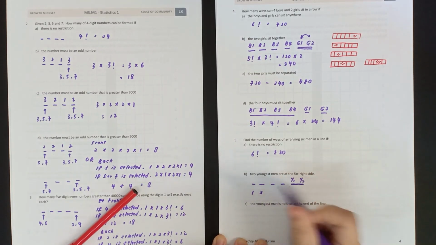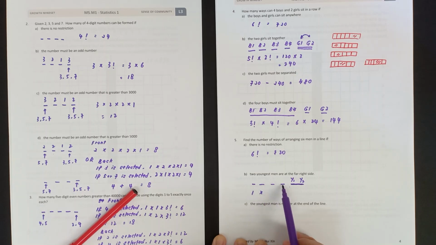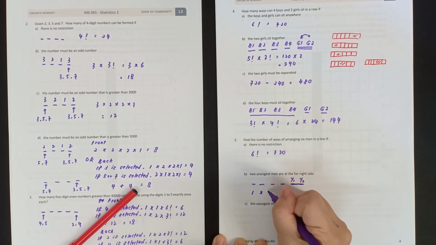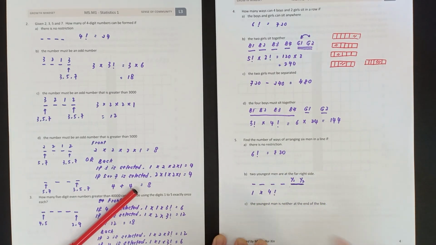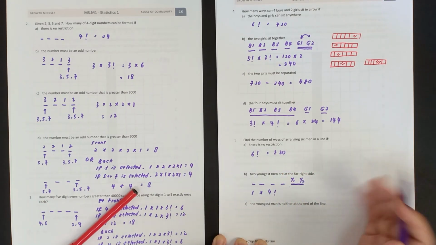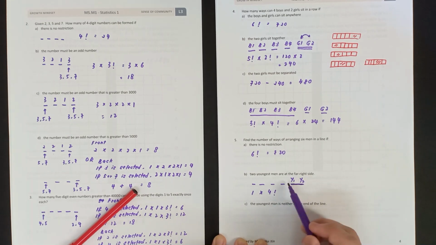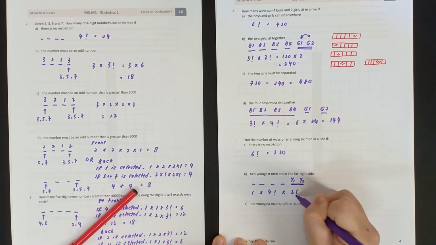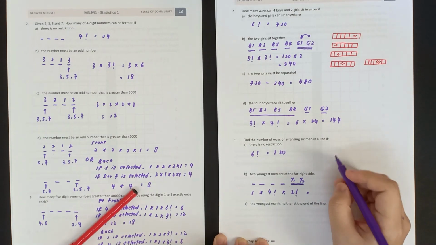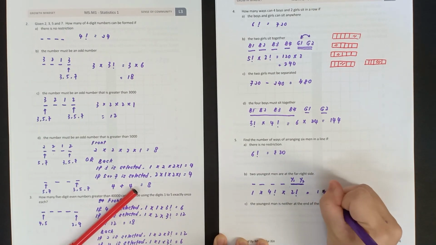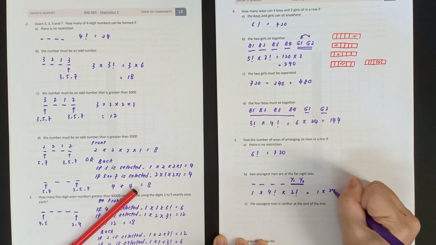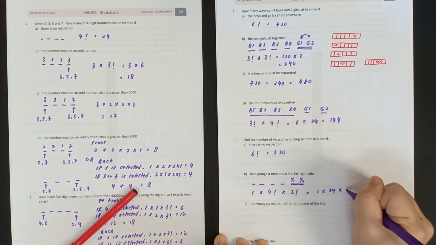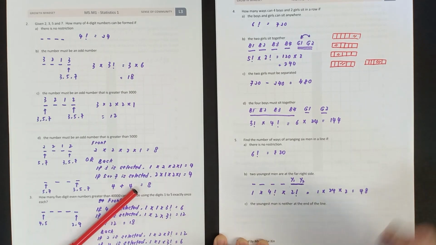Then after that, the other ones that you can change are the 4 men here, it doesn't matter. So that's why 4 factorial. And don't forget, when you put the 2 youngest men at the far right side, they can change with each other also, they can interchange between themselves. So that's why you have 2 factorial. So this gives you the answer 1 times 24 times 2, which gives you 48.